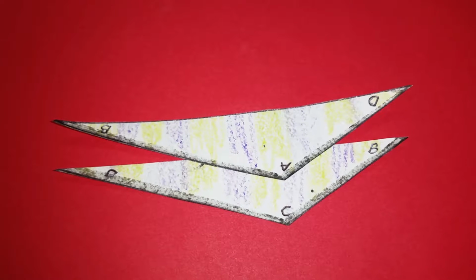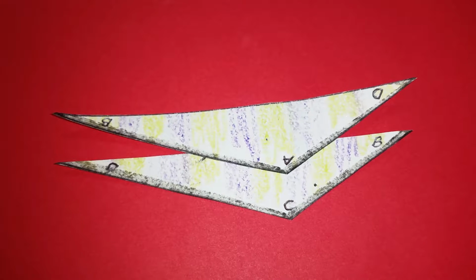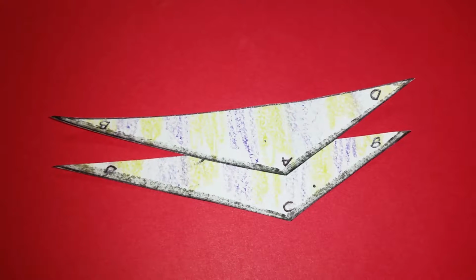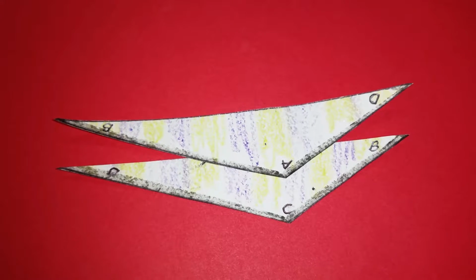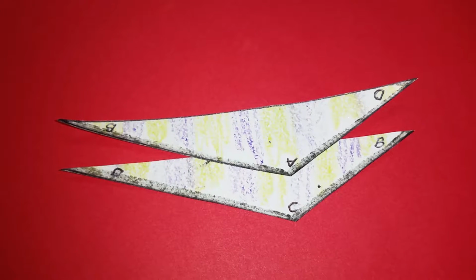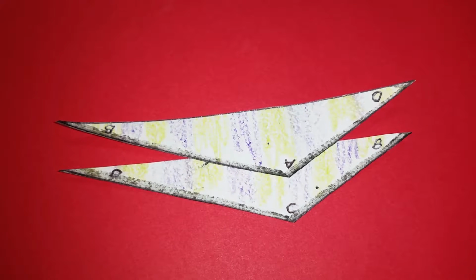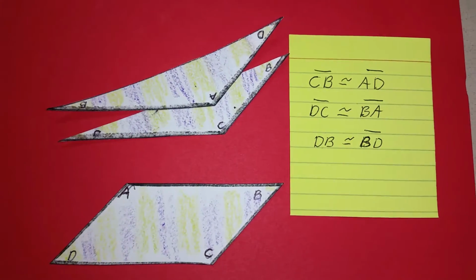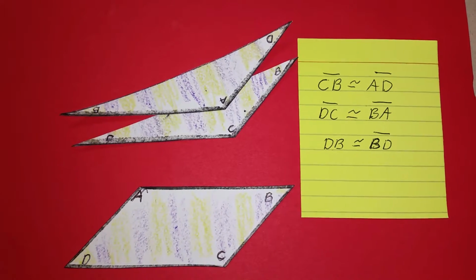Well, how about the sides? Because that's what we're most interested in now. So we've got side CB in the lower triangle, and that corresponds to what side in the top triangle? Well, CB corresponds with AD. Well, there are three other sets of corresponding sides: DC in the lower one with BA in the top, and then DB on the bottom with BD on the top. So label each of those. So there we have the three congruent statements, and recognize the one at the bottom.